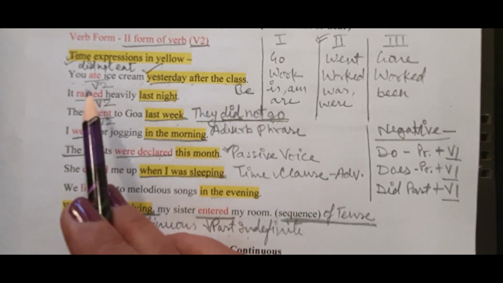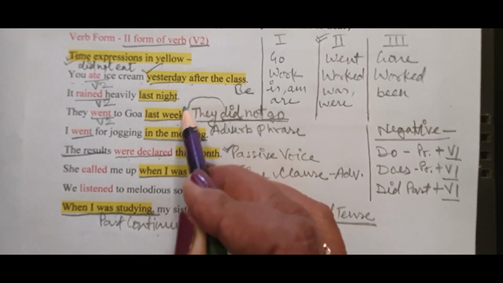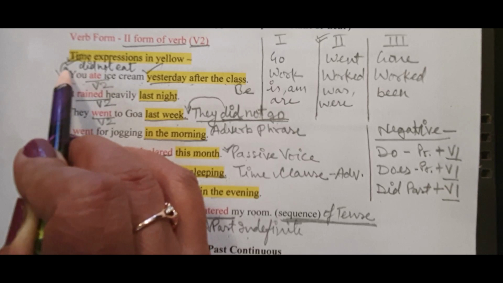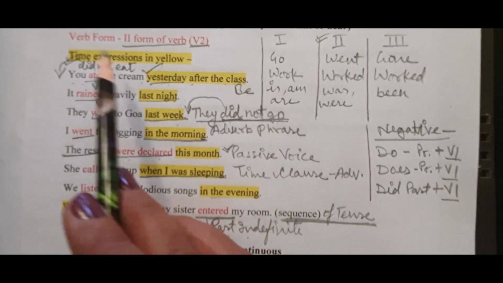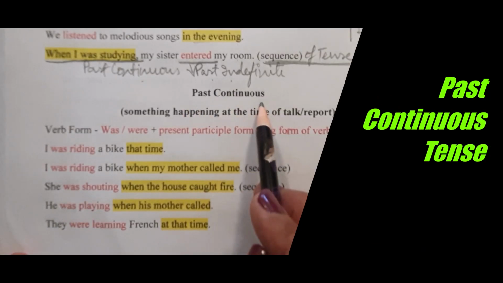And same way we can make interrogative sentence also, just to bring this did before subject. Did they go to Goa? Did you eat ice cream? Now let's see past continuous.